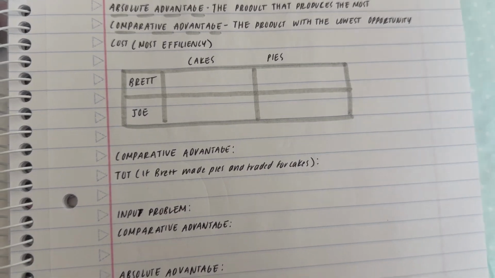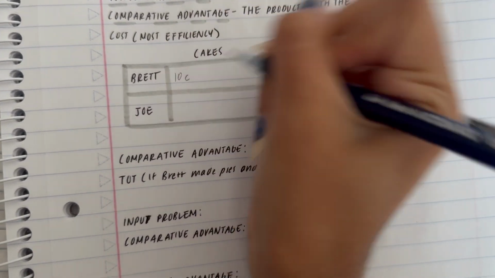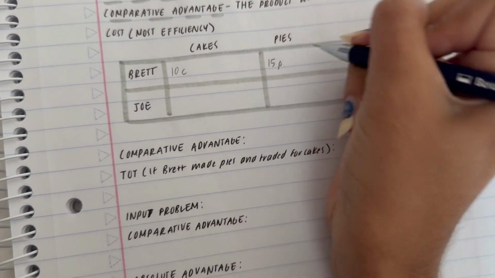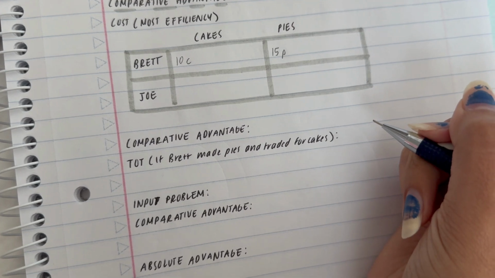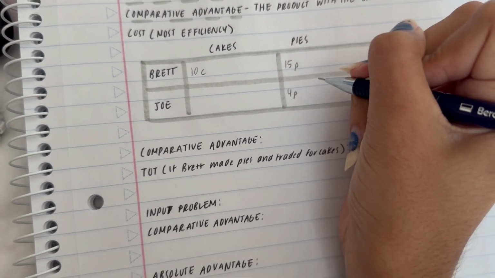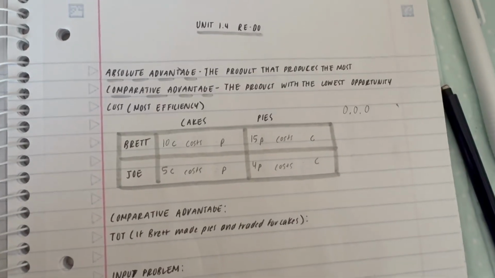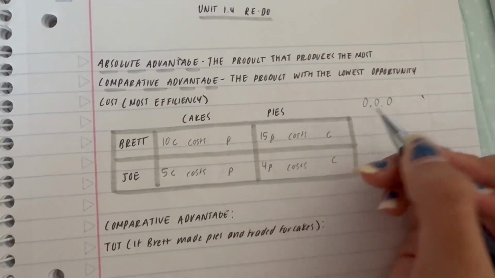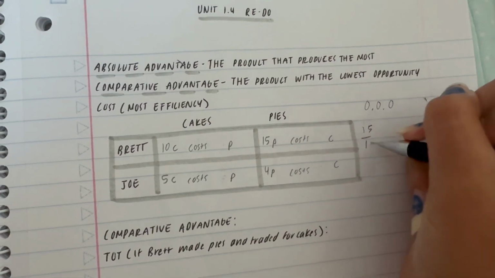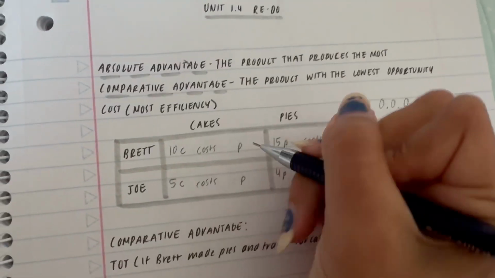Okay, so Brett can only make 10 cakes as well as 15 pies. And Joe can only bake 4 pies and 5 cakes. So to find the opportunity cost, I would have to put my other over my output, which would be 15 over 10, and this would give me 3/2 if I simplified it.